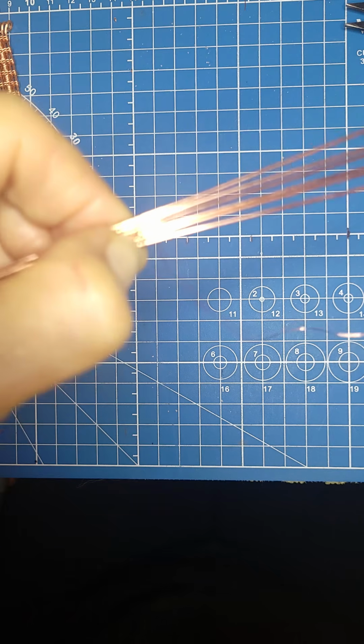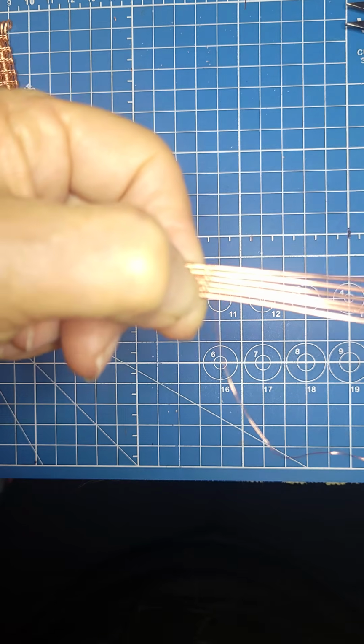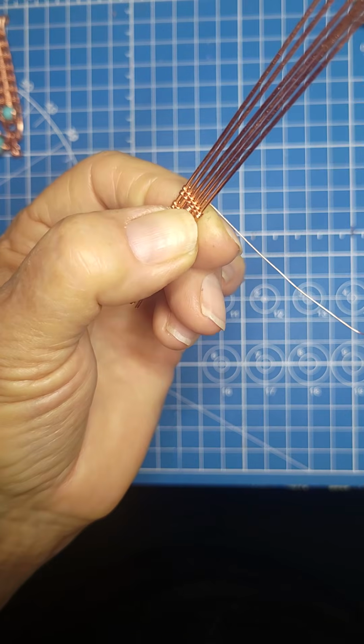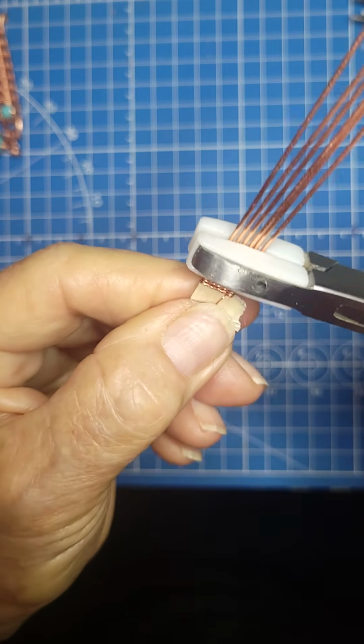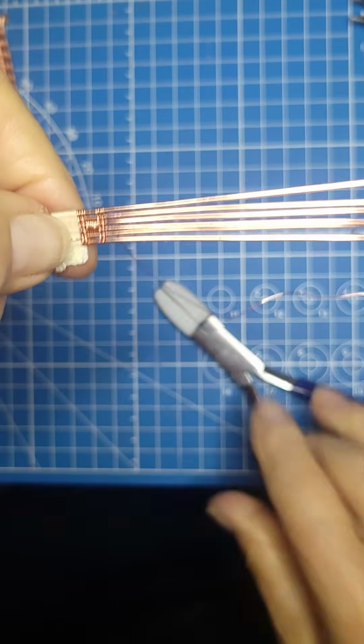Is my camera not focusing? All right. And then I'm going to cinch up. And now I'm going to push them down.